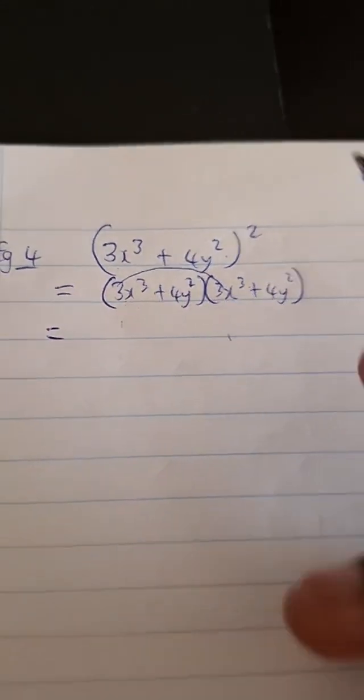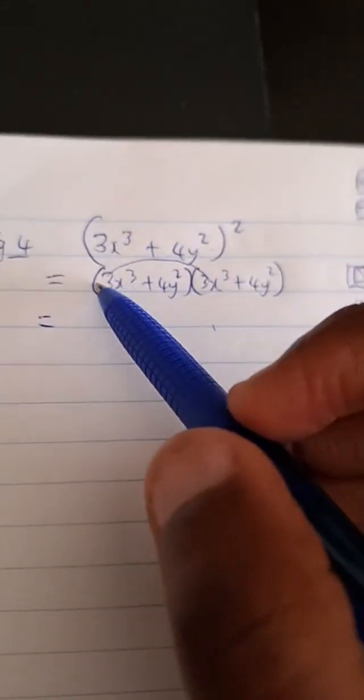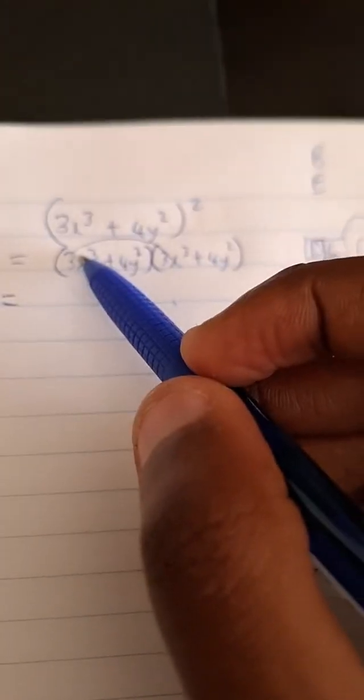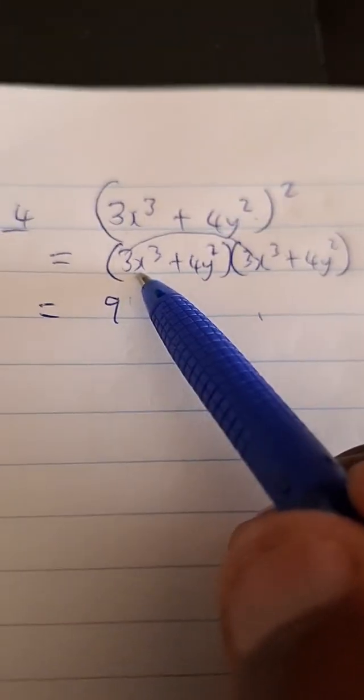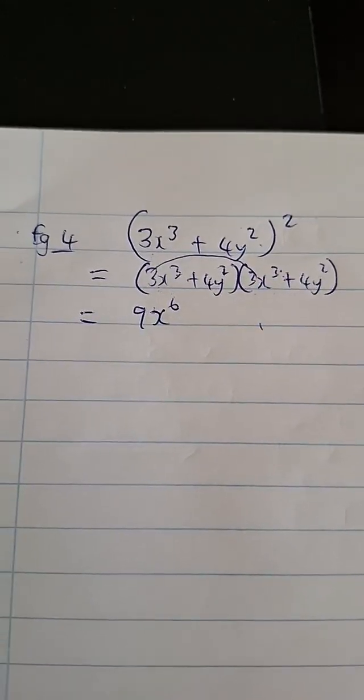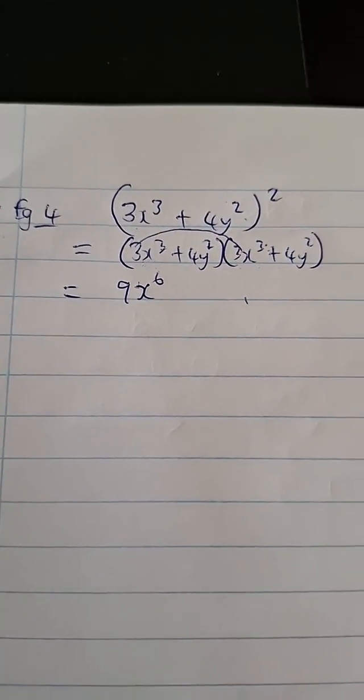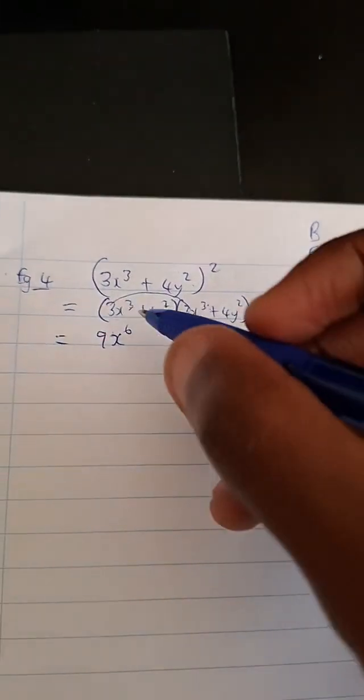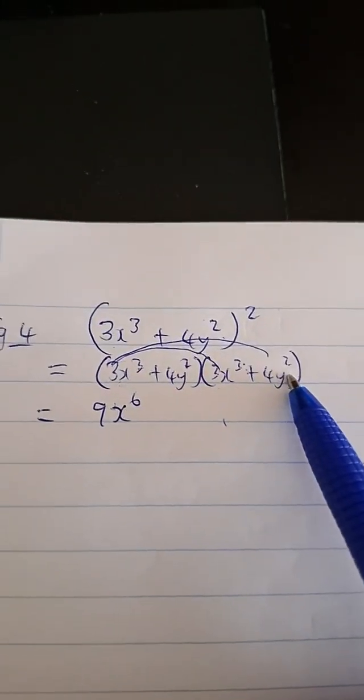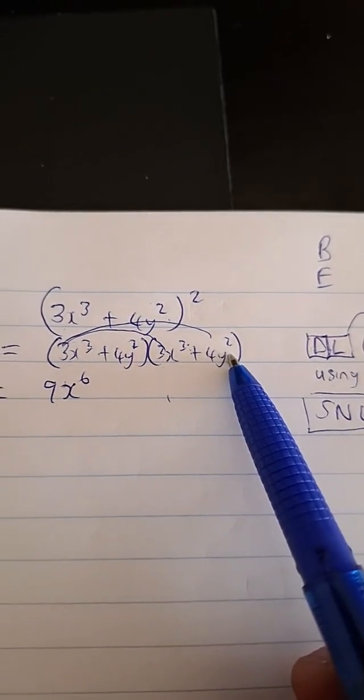Okay, 3x to the power 3 times 3x to the power 3. Sign, number, letter. Positive times a positive, positive. Number, 3 times 3, 9. Letter, x to the power 3 times x to the power 3. We keep the base, we add the exponent. So it's 9x to the power 6. Beautiful. Awesome as well. Distribute 3x to the power 3 to the outer terms.